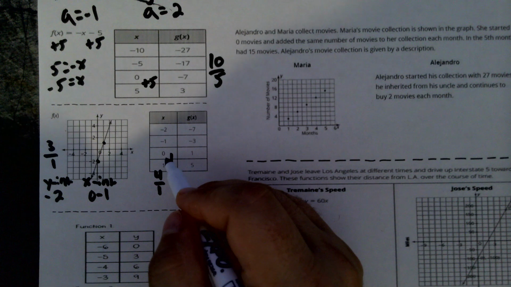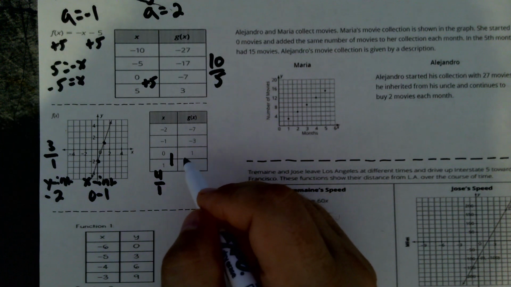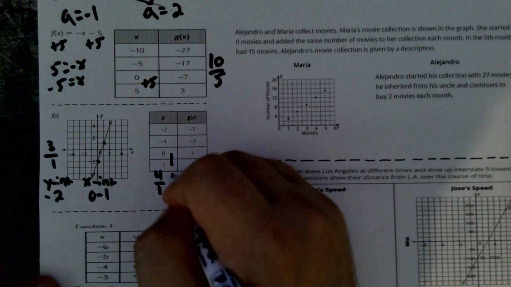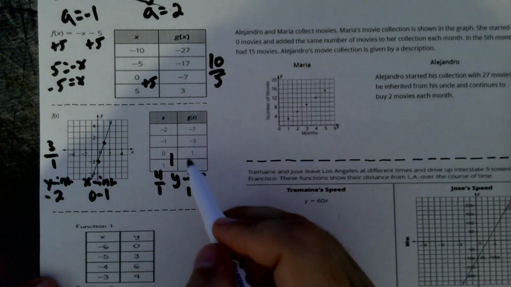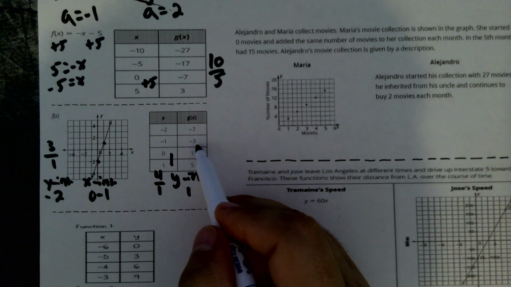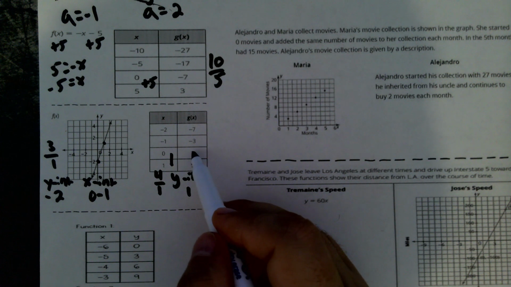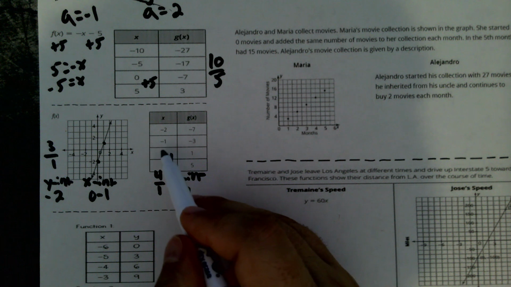The y-intercept is when x is 0, and x becomes 0 right here. So this is my y-intercept, at 1. And my x-intercept is when y is 0, and y becomes 0 between -3 and 1. So we're going to come over here and say my x-intercept is between -1 and 0.